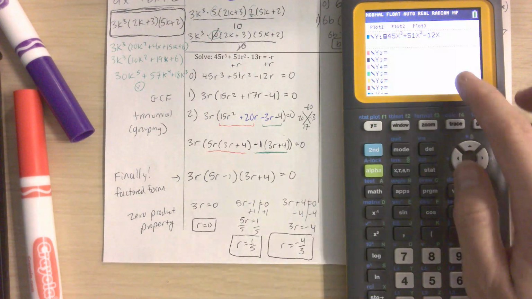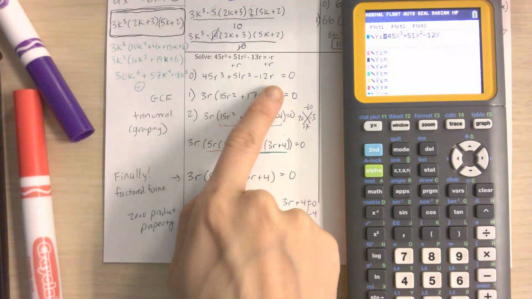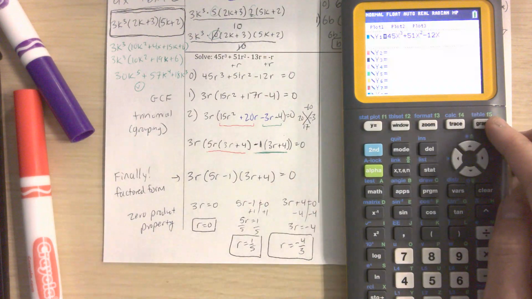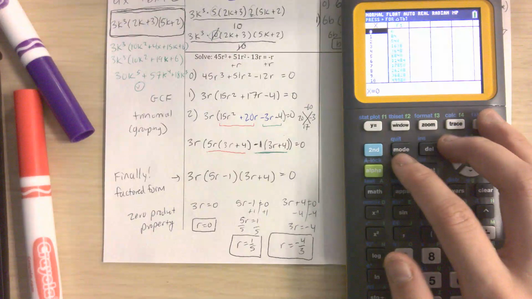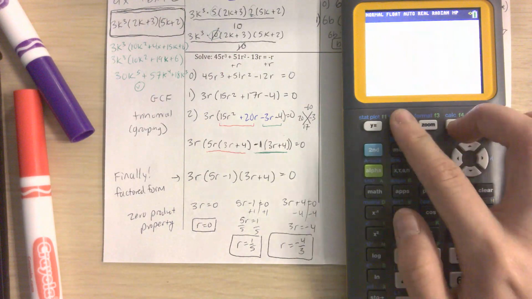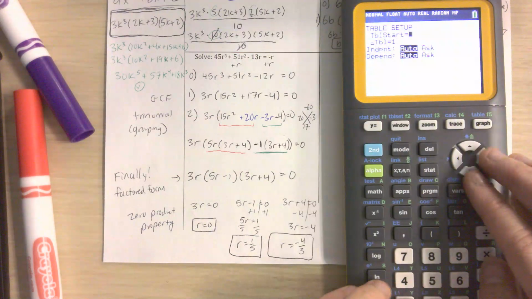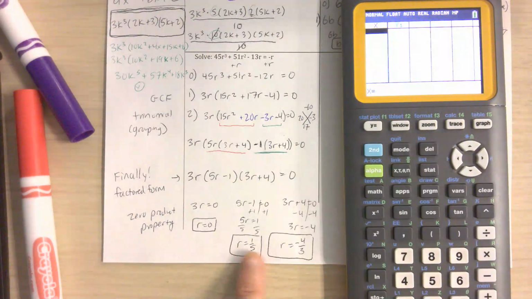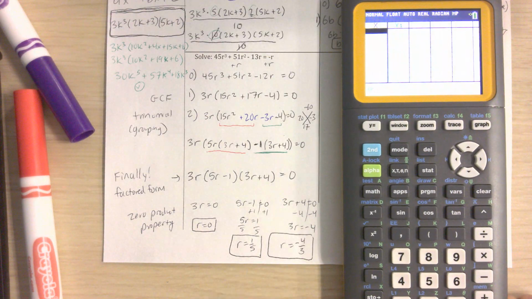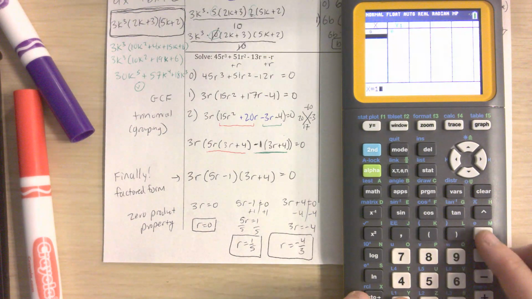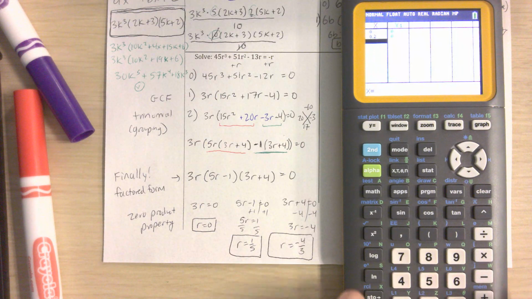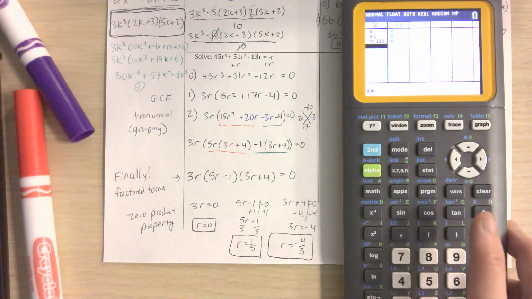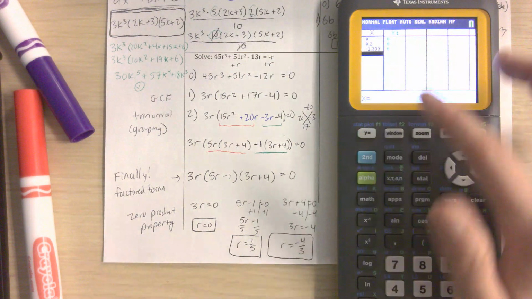So I put in the thing where they're all equal to 0. And I'm going to look at the table. I need to change this to independent ask. I'm looking at the table, and I'm going to plug in my 3 answers to see if it equals 0. So we have 0 equals 0, 1/5 equals 0, and -4 over 3 equals 0. That's a really quick way on a calculator to see if your answers work.